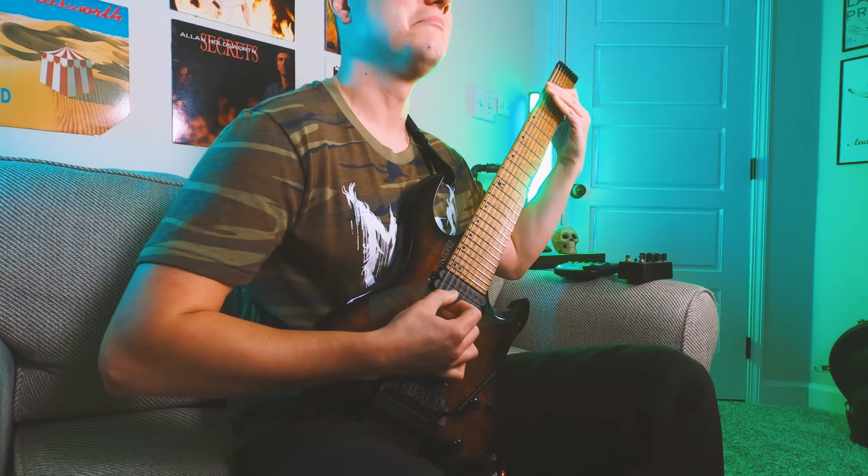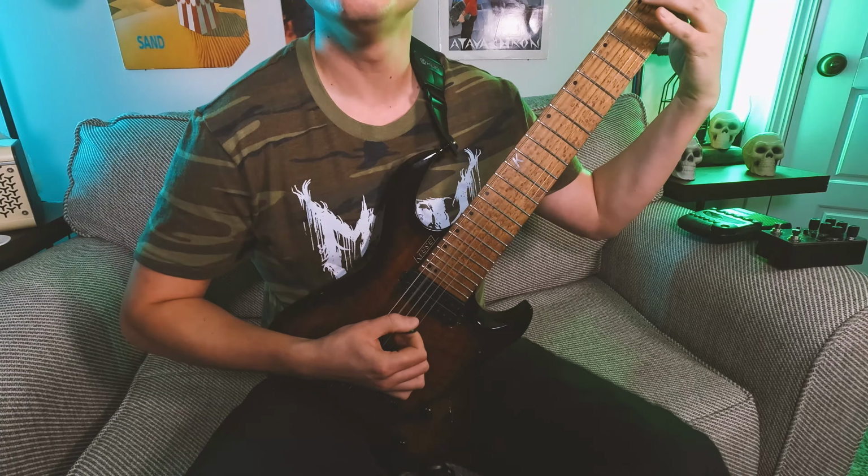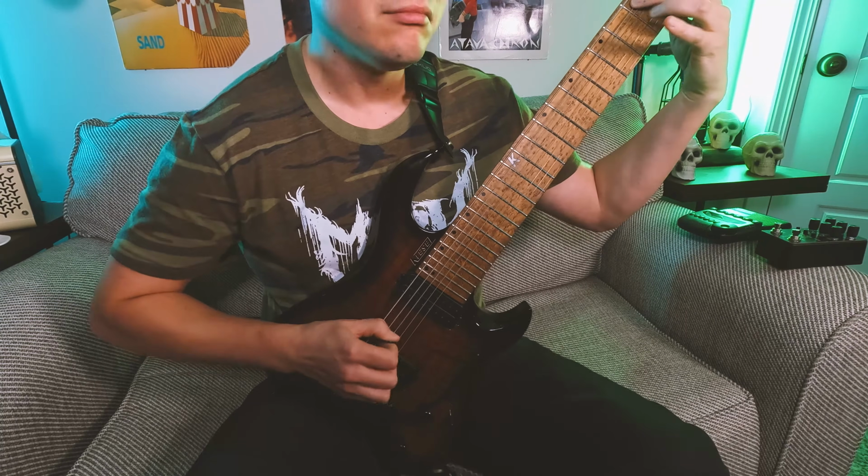Here's how you would count this rhythm. Triplet, triplet, triplet, triplet. And as you can hear right there, I added an extra 16th note to change things up a little bit.